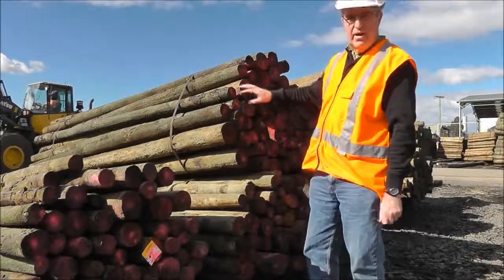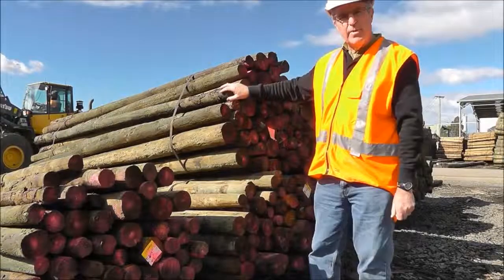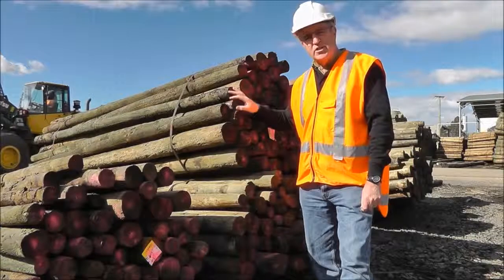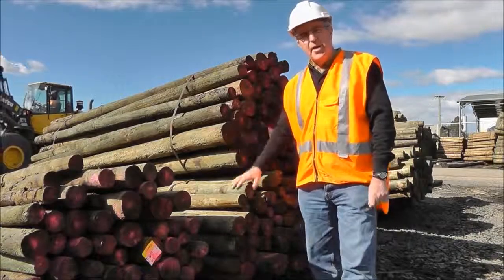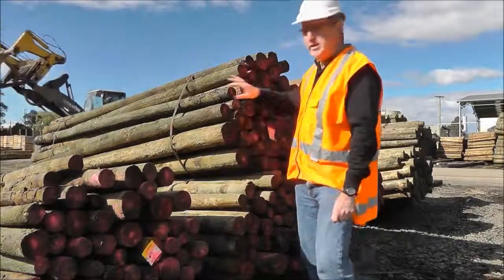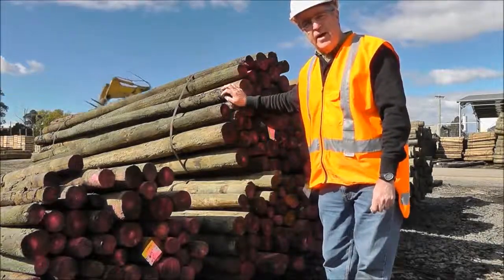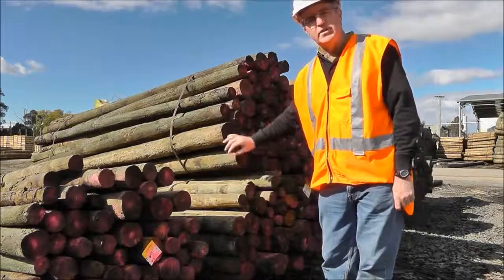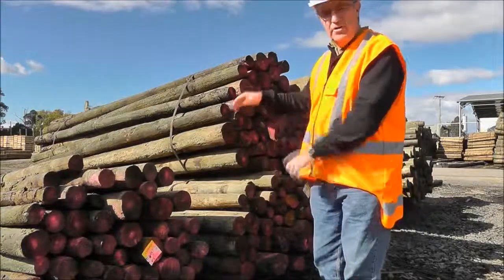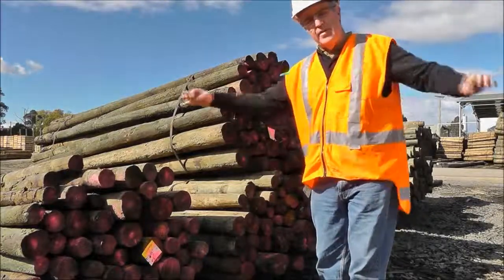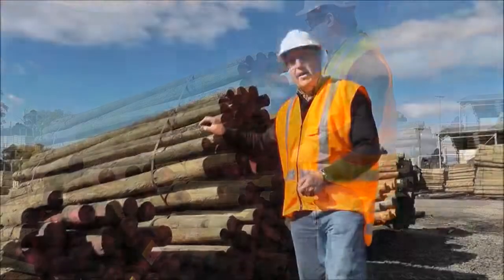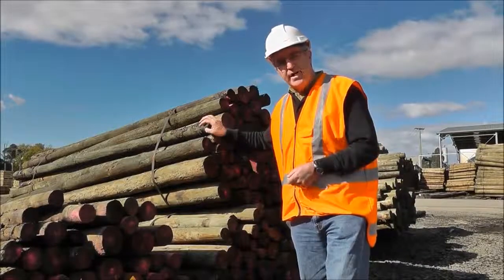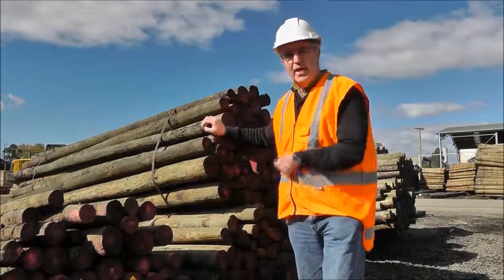These logs here are very small logs. They've been recovered from the pine harvesting operations, and they've been treated to H6. That's the most extreme hazard class we've got. So these are going to be used in the oyster industry, and these will support the trays on which the oysters are grown. So these poles will be driven into the sand, and then the other material then be laid across the top of them. Because they're H6, they're then treated to resist the bugs and other things that would eat this timber in marine environments.